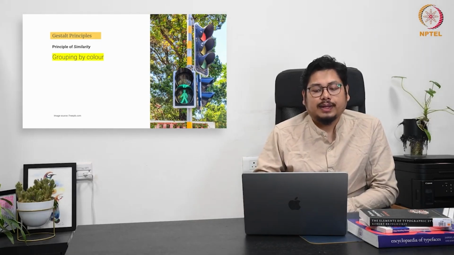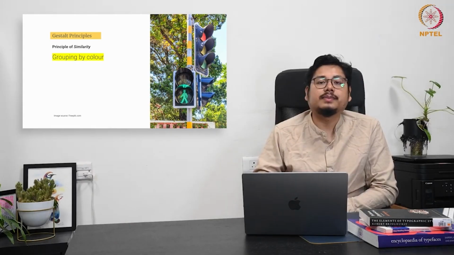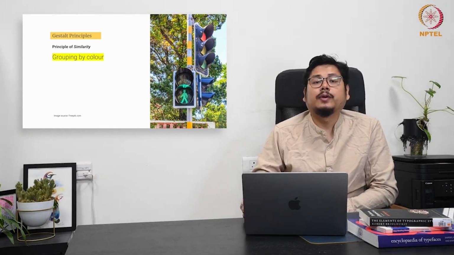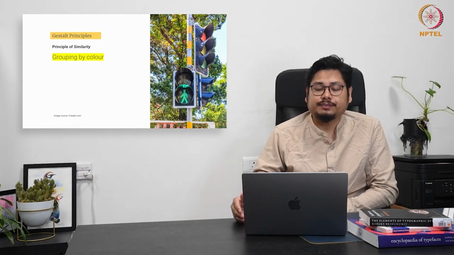So grouping by color, irrespective of what it's trying to show, is again a principle of similarity which we observe and which we practice regularly while traveling, especially in city areas or towns where the traffic lights or traffic signals are being observed.